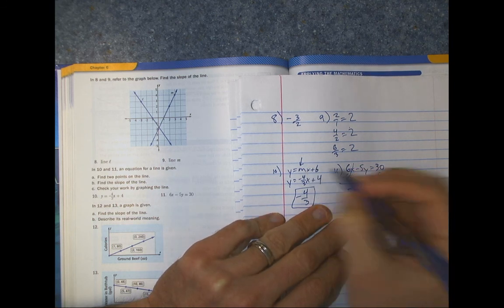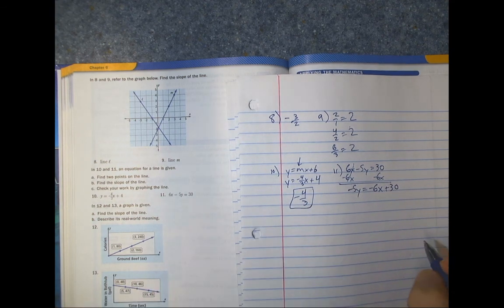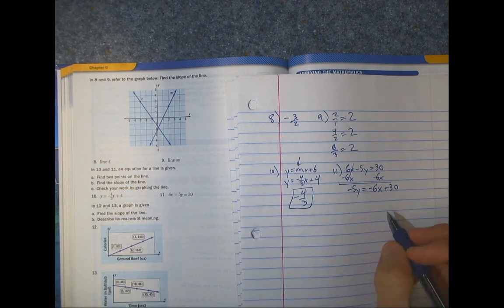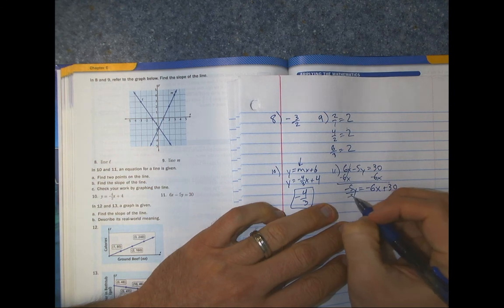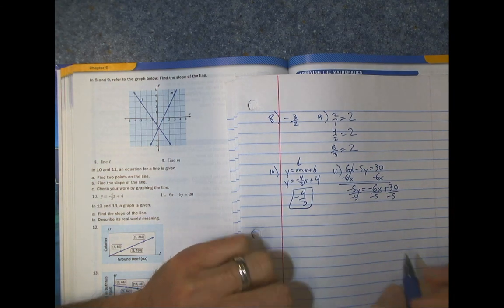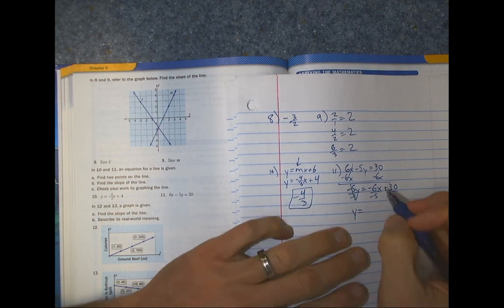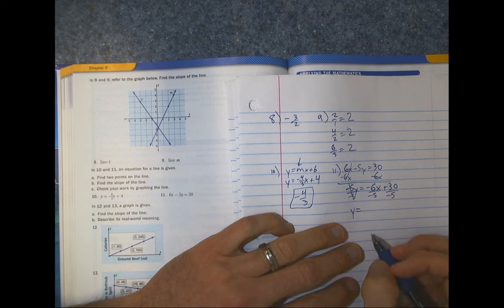Because I'm trying to get it in this form, I like to put x in front. So since I'm minusing 6x, that's negative 6x. It's a positive 30. It's a plus 30. So if that doesn't make sense, write 30 minus 6x. And now I'm going to divide by negative 5. Everything gets divided by negative 5. So y equals, this goes away. Two negatives make a positive.